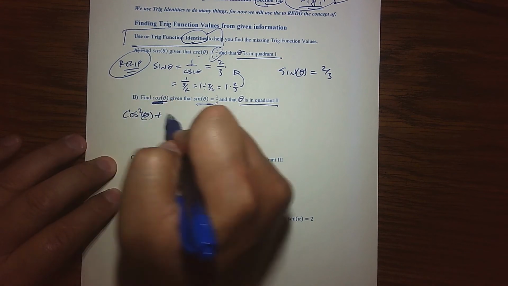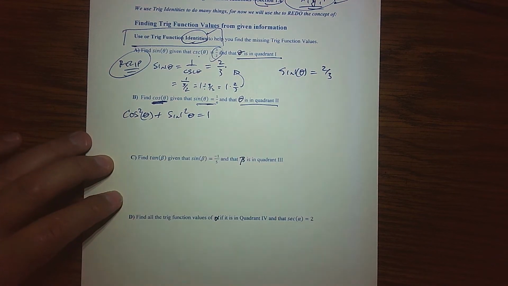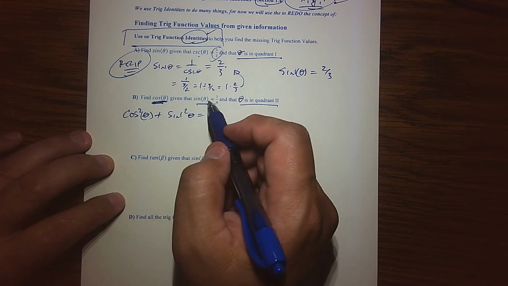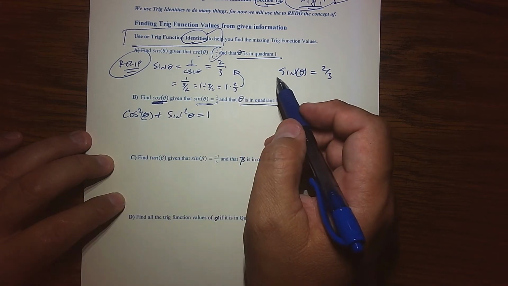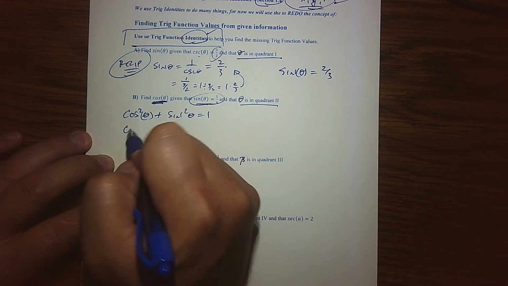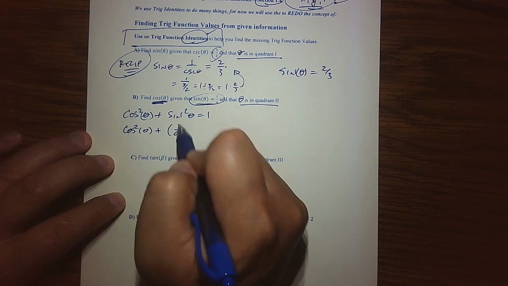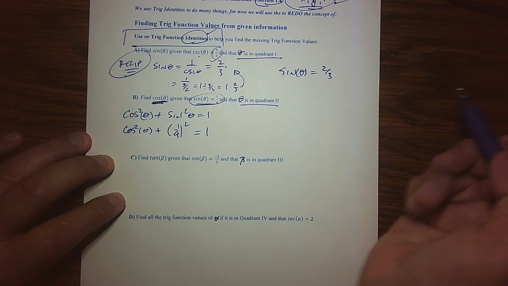The big one we want to use here is that cosine squared plus sine squared is equal to 1. And now all I have to do, very similar to your review quiz and review homework, is use what I already know: the sine of theta. So the cosine squared of theta plus 1/4 squared is equal to 1.